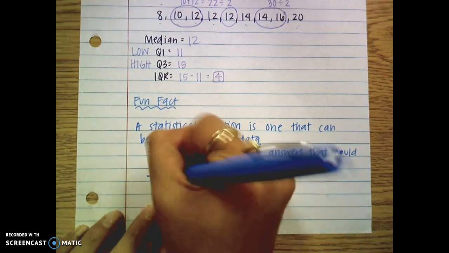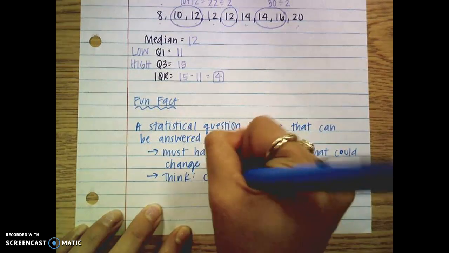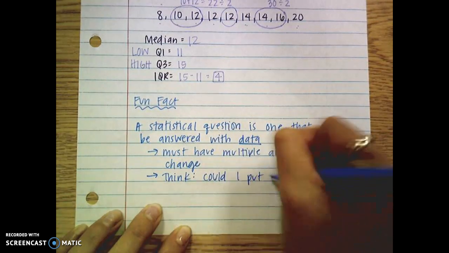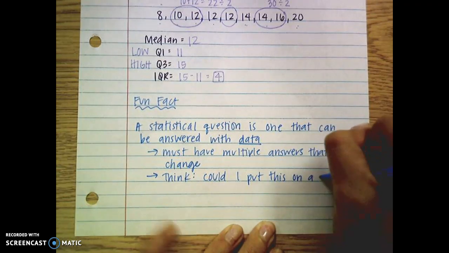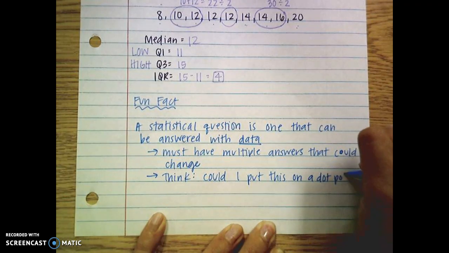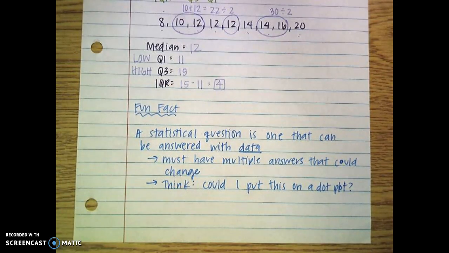So we have to think, could I put this on a dot plot? Could I put this on a dot plot and get different dots, or am I just going to get the same thing over and over and over again? If you need to pause this at any point and take your notes, please do so.